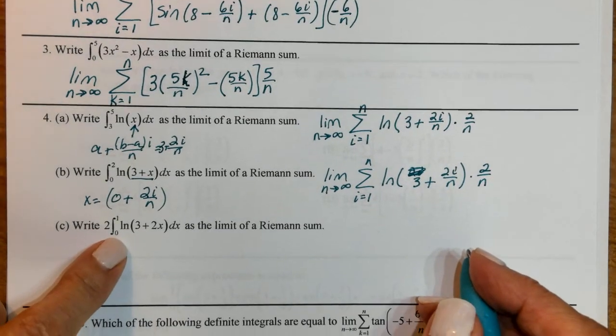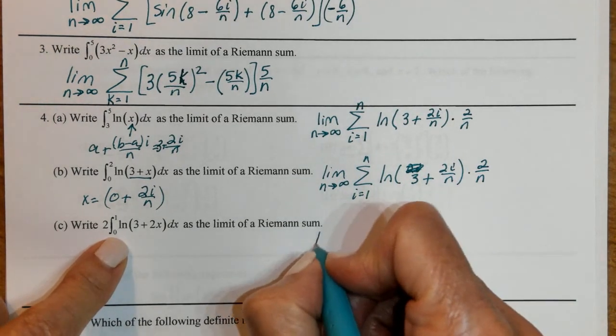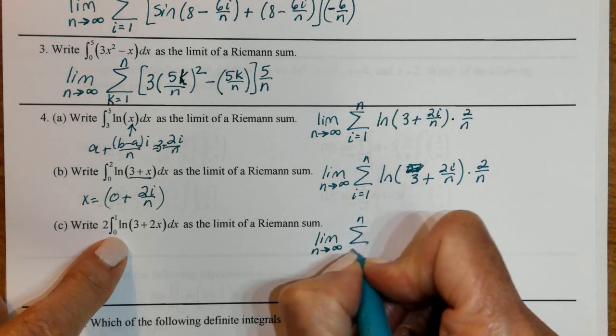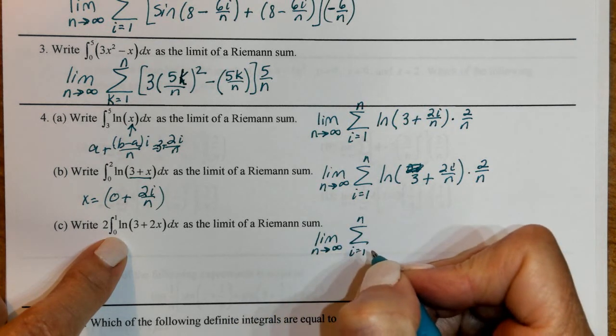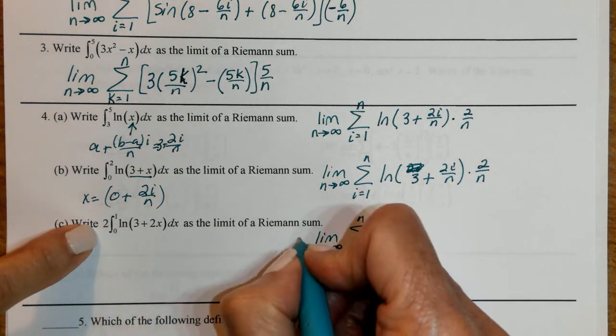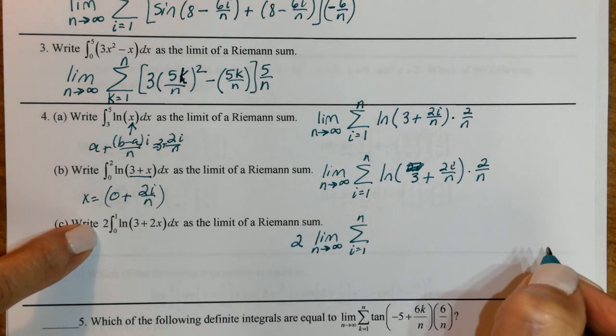Okay, let's write this as a limit of a Riemann sum. Limit, okay, I have a 2 way out in front, so I'm going to write a 2 way out in front.